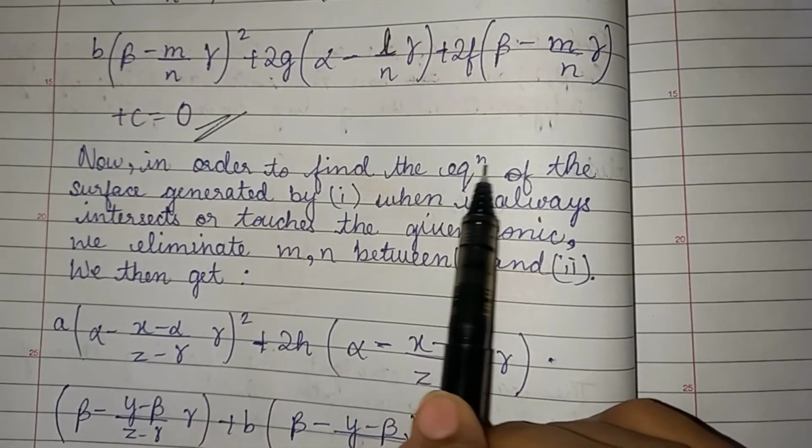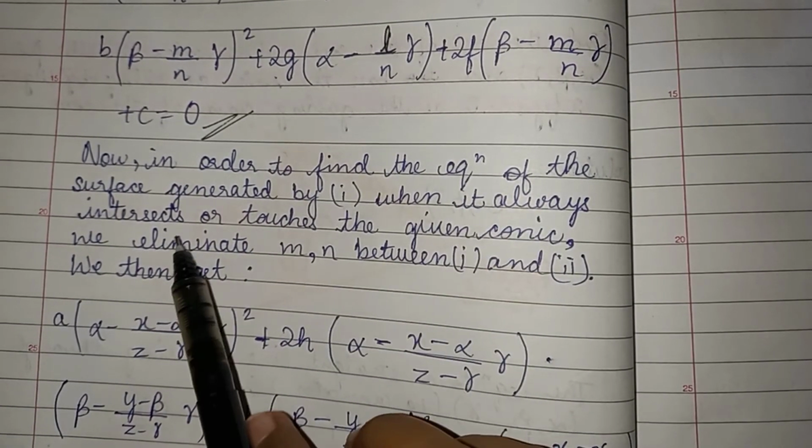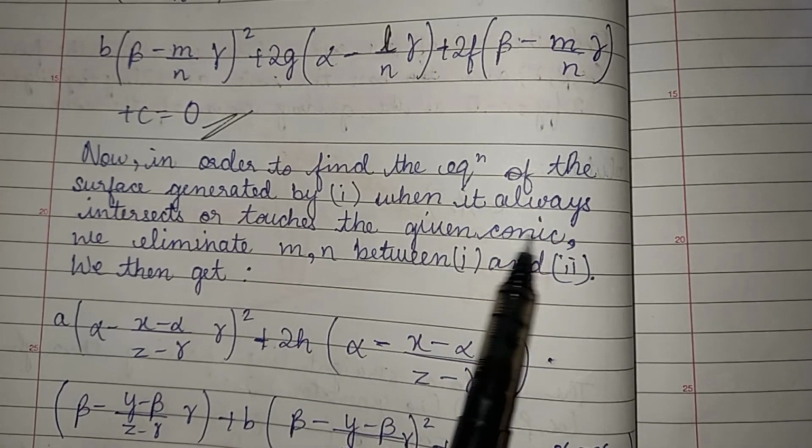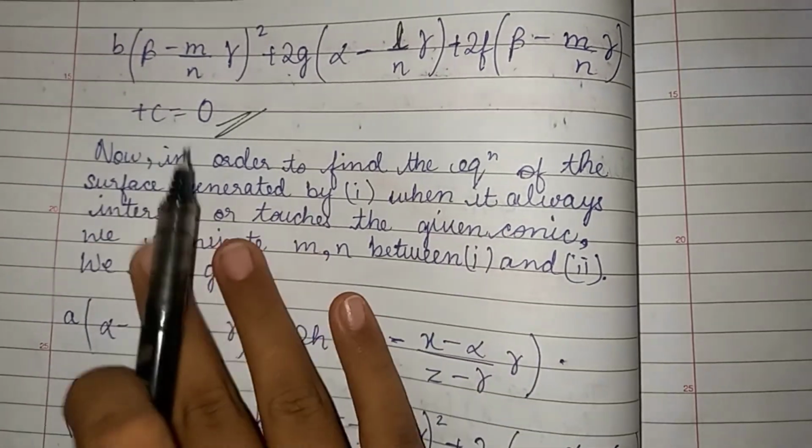Now, in order to find the equation of the surface generated by 1 when it always intersects or touches the given conic, we eliminate l, m, n between 1 and 2.